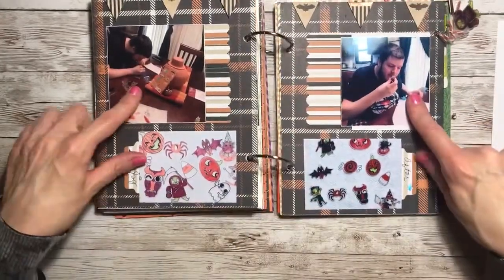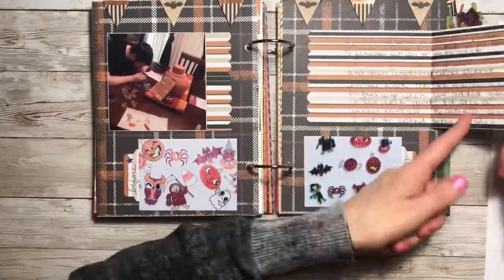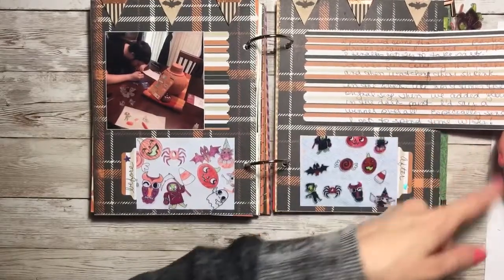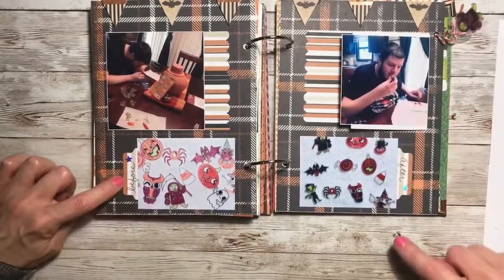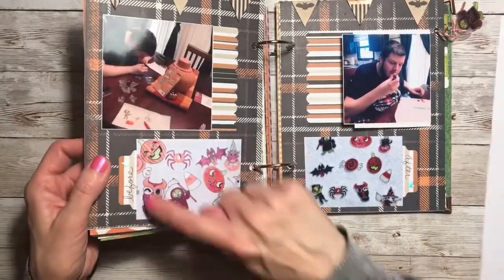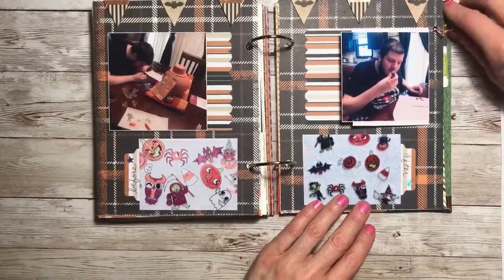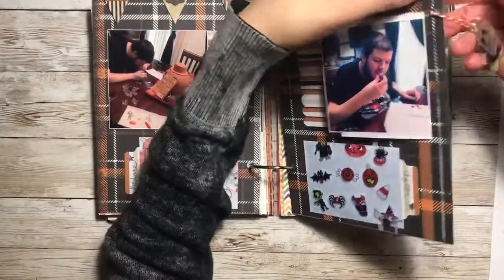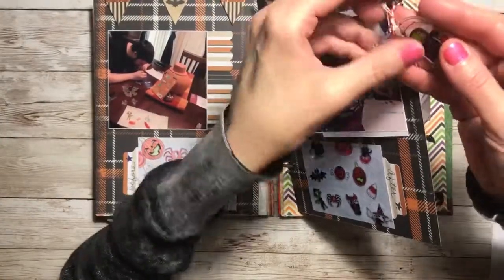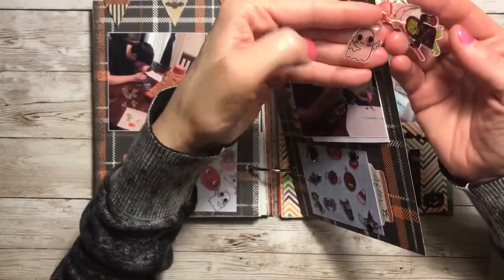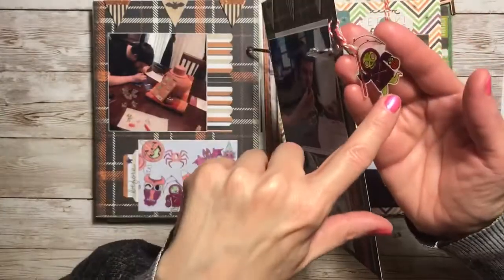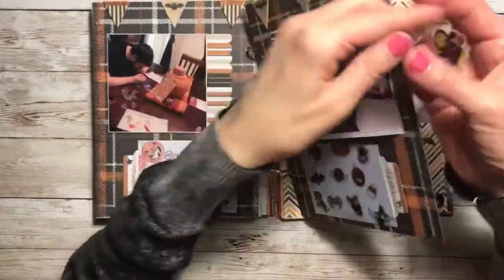So I was just documenting that, and then this flips out and it talks about what we did. I made a little tab that says before and then one that says after here. And then I added an eyelet and added some of the shrinks that we made. I did the ghost and he made this one. It was kind of fun.